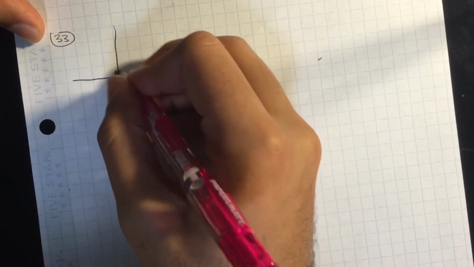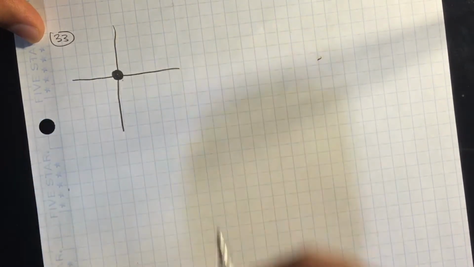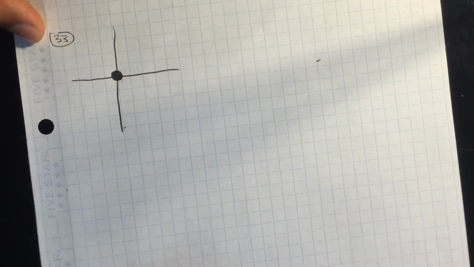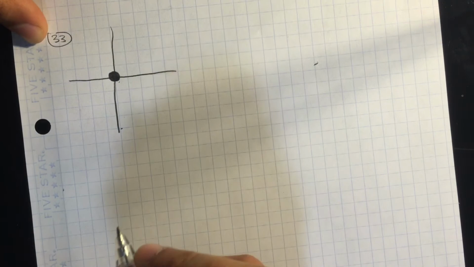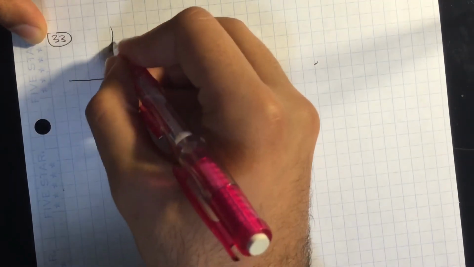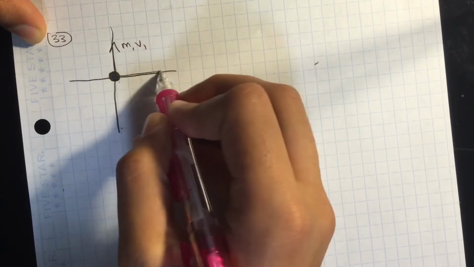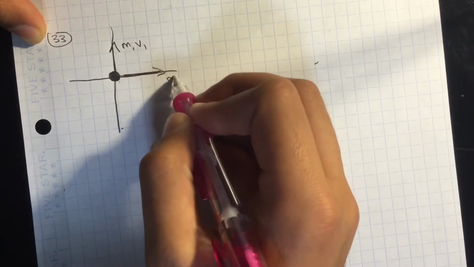Okay, so since it says that the nucleus is originally at rest, I'm going to just draw a nucleus at the origin. So it says one part moves up in the y direction, so this is going to be the mass 1 and the velocity 1 in the y direction. A second part goes into the x direction.